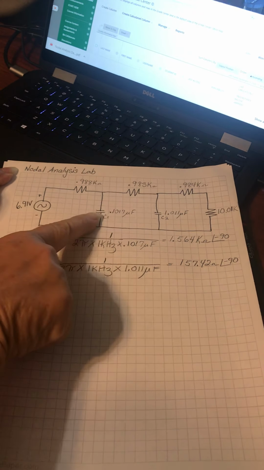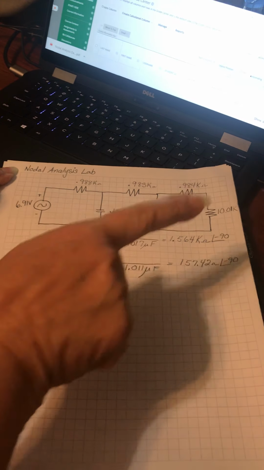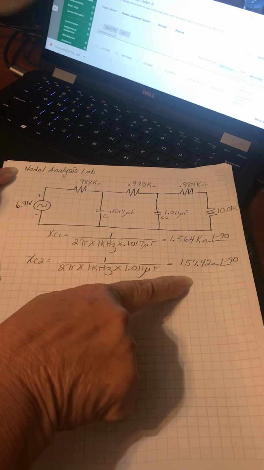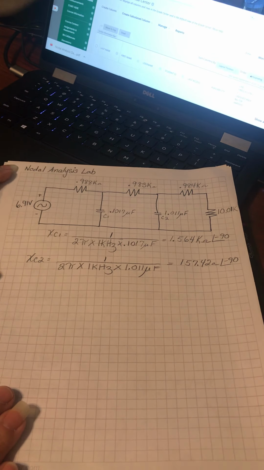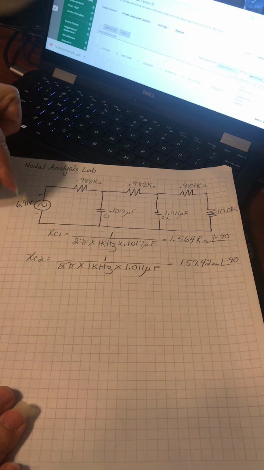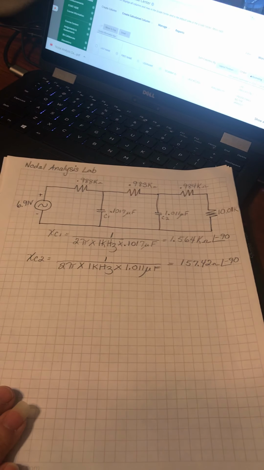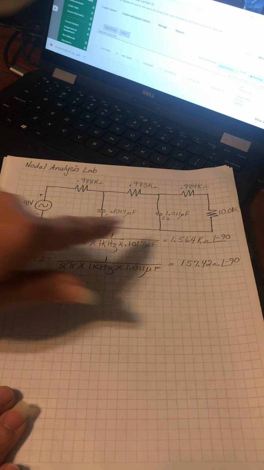So I got my XC1 and my XC2 with my measured values. What I did in order to do the calculations on this, I went 6.19 volts divided by 0.998K to get a current in parallel with 0.998K. So I did a source conversion.